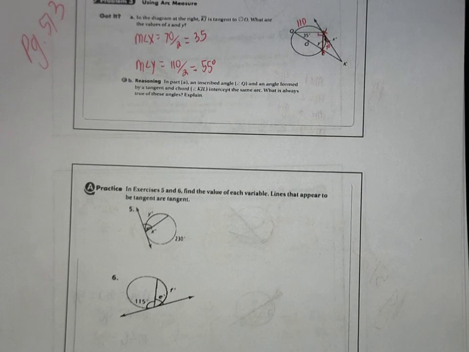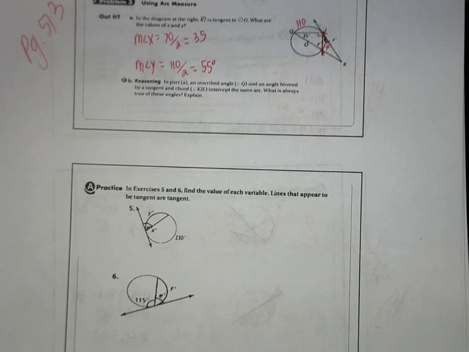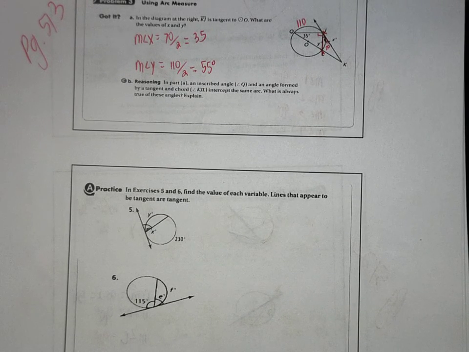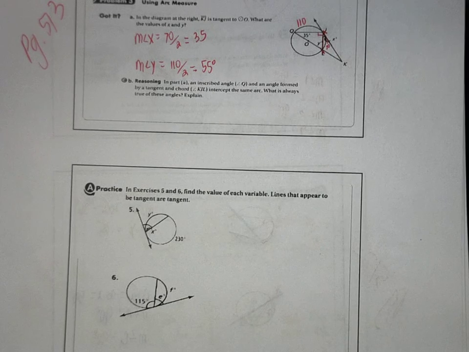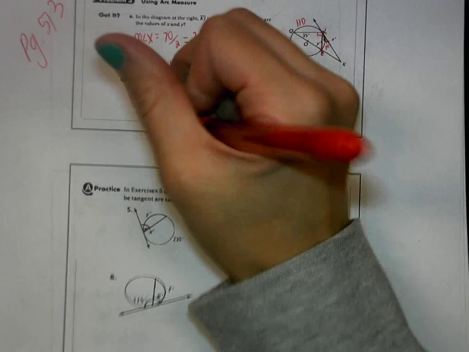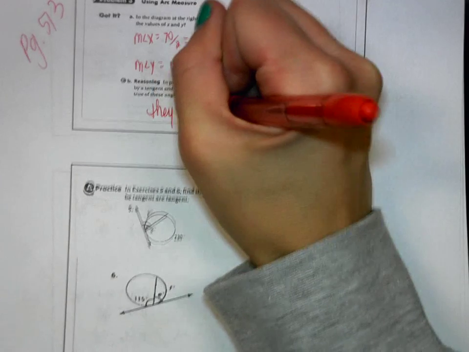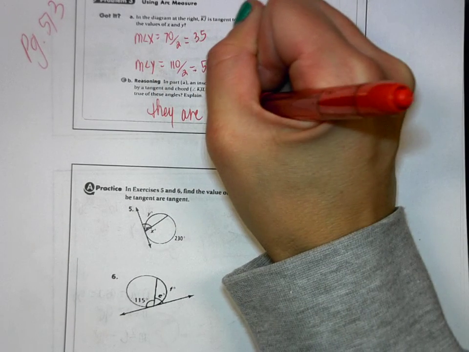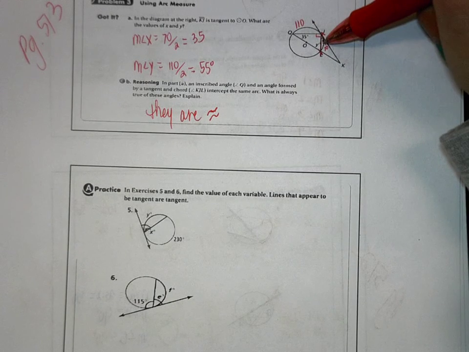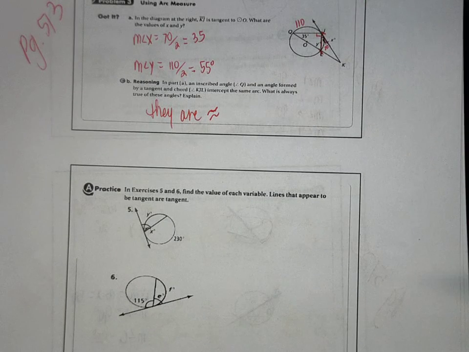Okay, so in part A, an inscribed angle Q and an angle formed by a tangent and chord, angle KJL, the intercepted arcs are the same. What is always true of these angles? And that is that they are congruent. So like this angle right here and this angle right here, they will always end up being congruent.